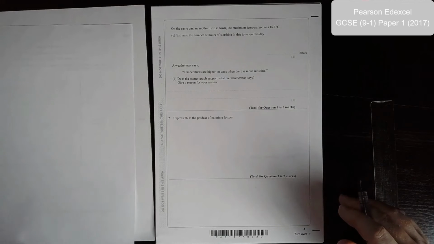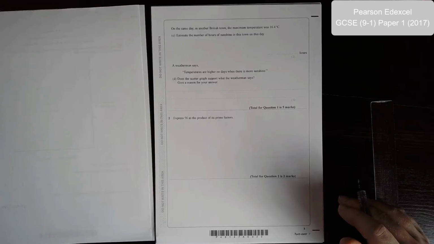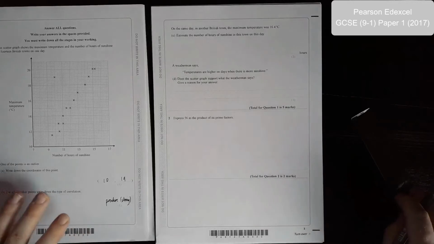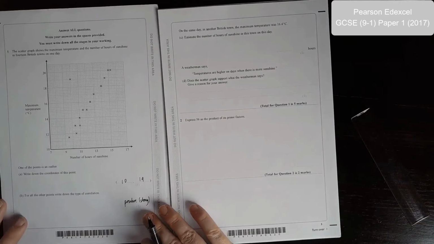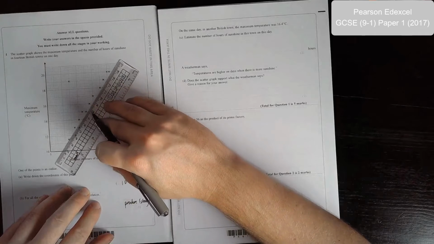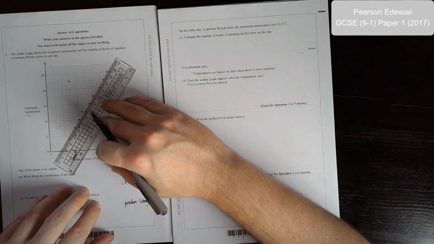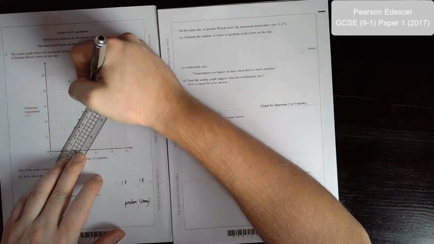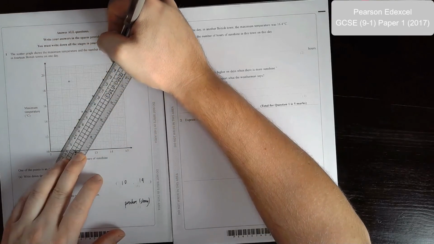On the same day in another British town, the maximum temperature was 16.4. Estimate the number of hours of sunshine in this town on this day. So this is where we can use the line of best fit. So try and get half the points above, half the points below. Something like that.